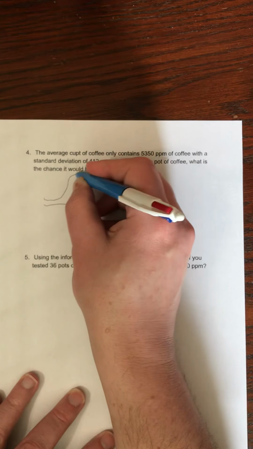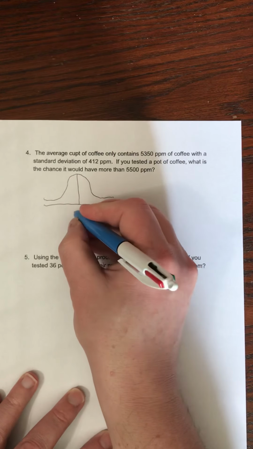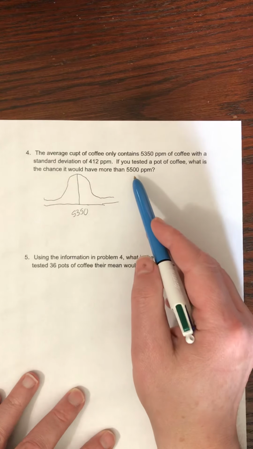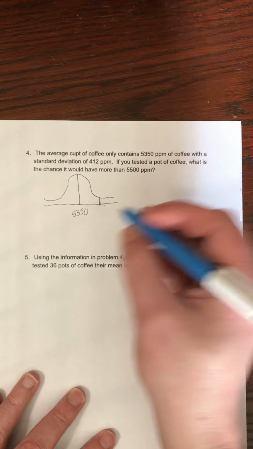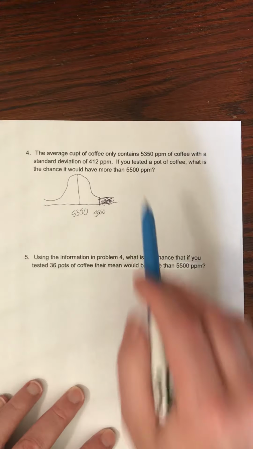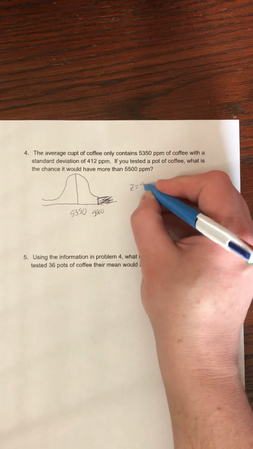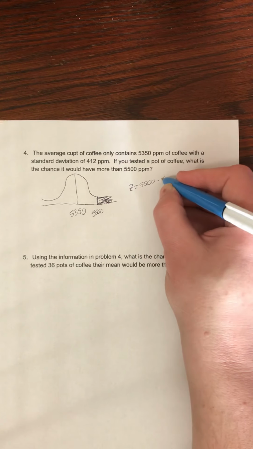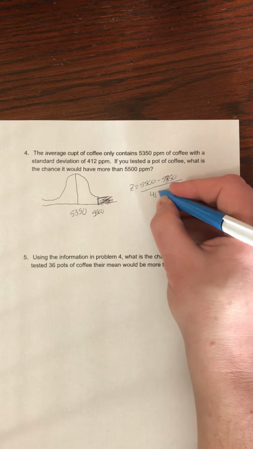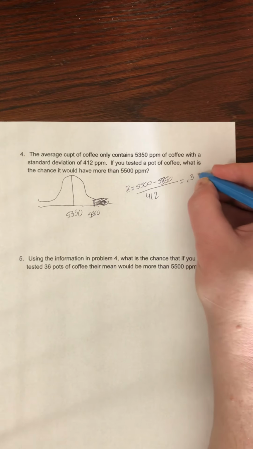Okay. The average is 5350. Okay. And I want, what is the chance it would have more than 5,500? So that is to the right. And again, it's just one pot of coffee. Okay. So z-score is still going to be 5500 minus 5350 all over 412, which gives me a z-score of 0.36.